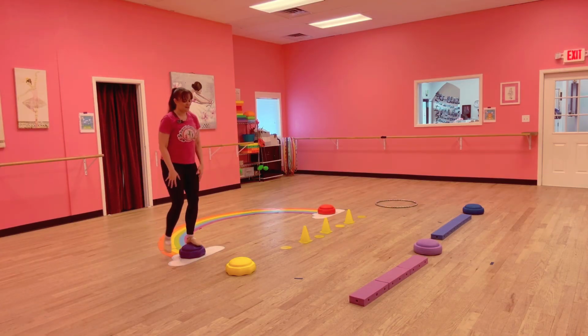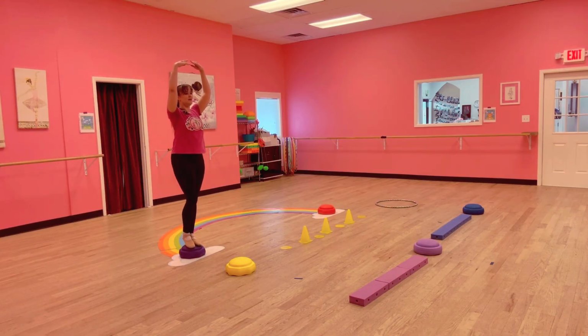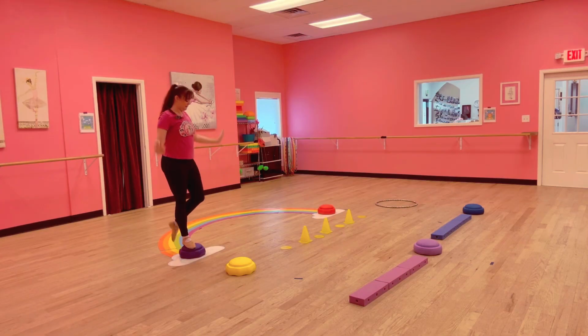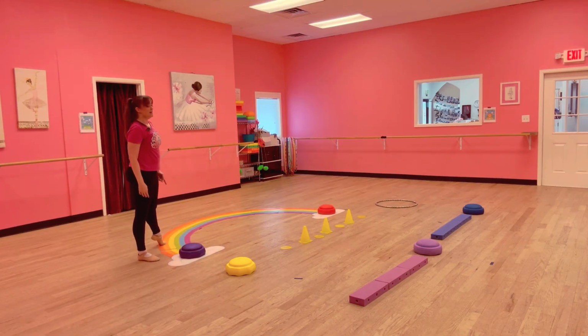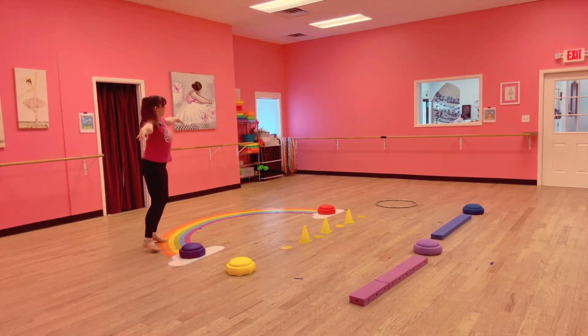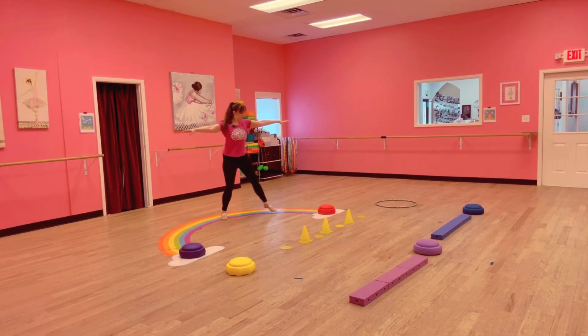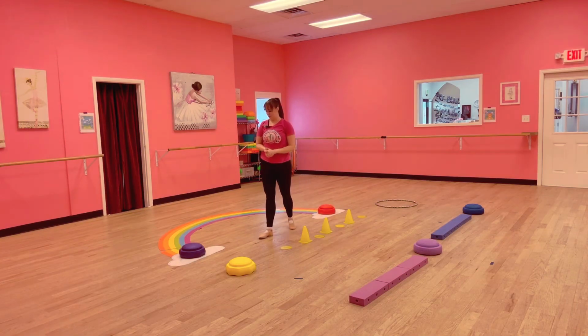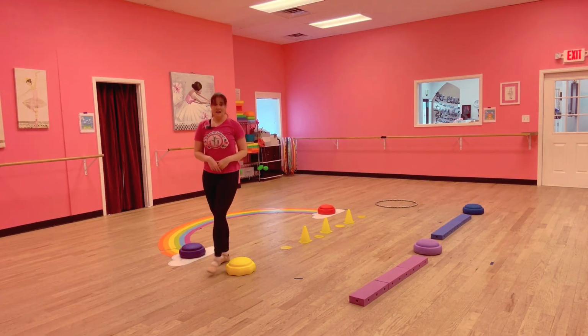On the second one, I like to do our passe. So curvy rainbow arms, passe, 1, 2, 3, or retire, whatever we want to call it. Light chassés, back to our starting spot. So that is Weighty Rainstorm, our story dance pathway from that particular dance adventure.